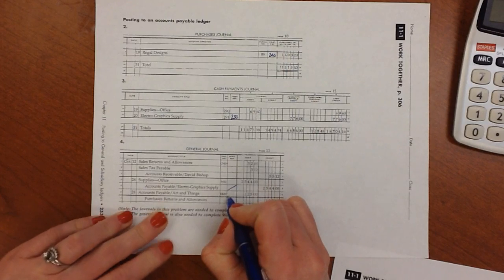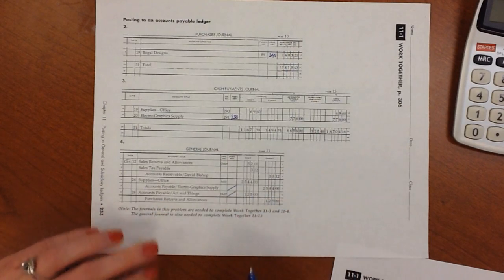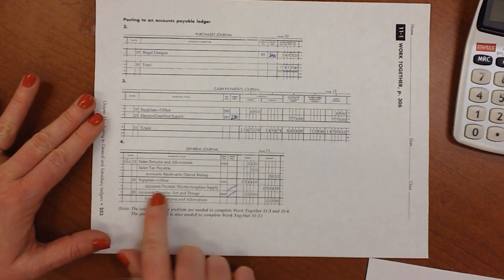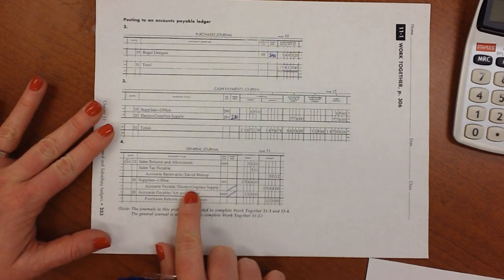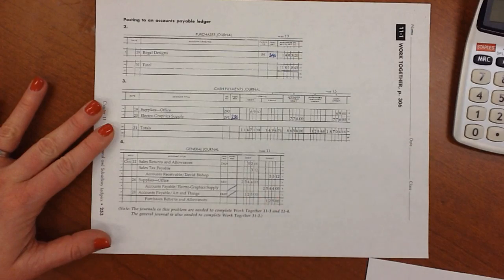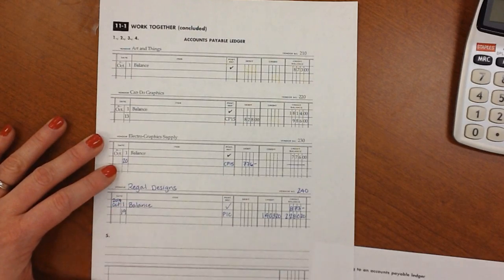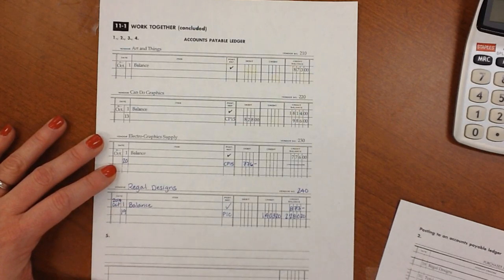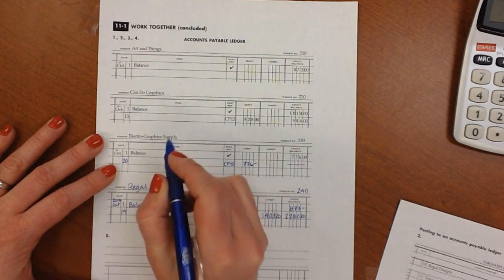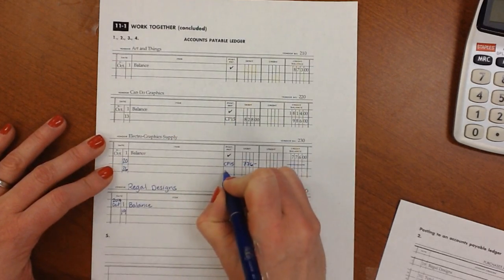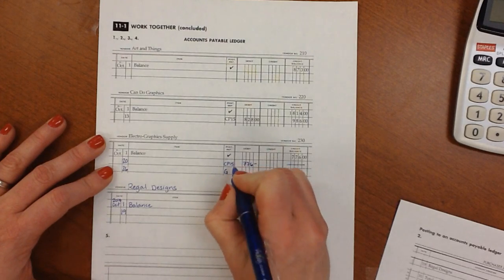It has a slash, so we're going to add a slash here. Okay, so our first one is to electrographic supplies, and it's a credit of $2,544. So we'll come here, find electrographic supplies. Now the date of this is the 26th, and this comes from General Journal, page 11.